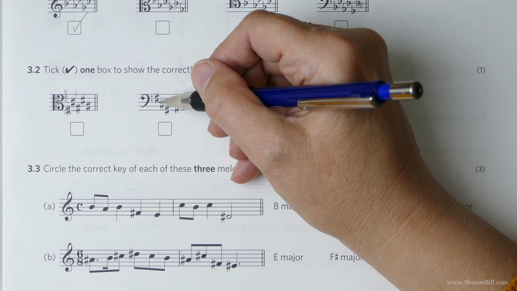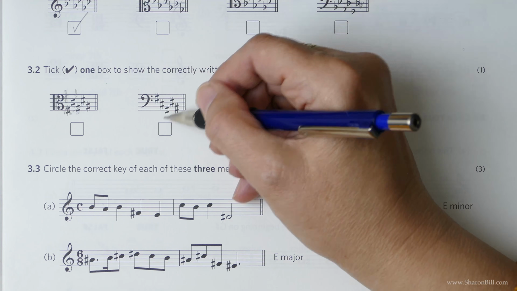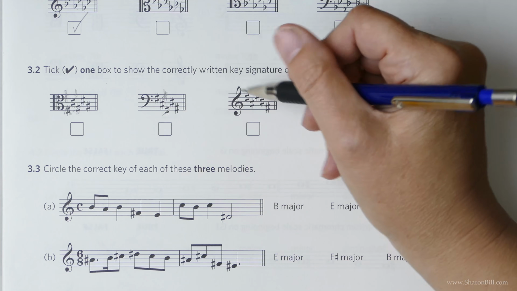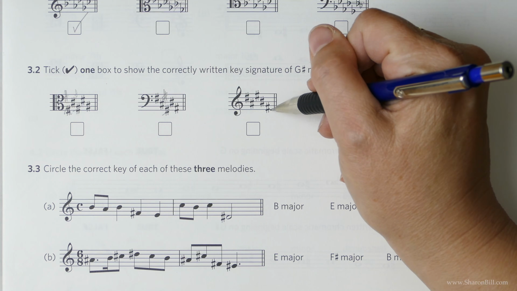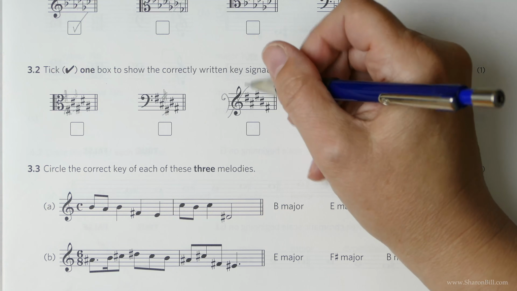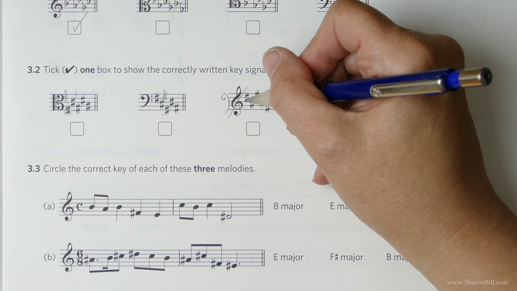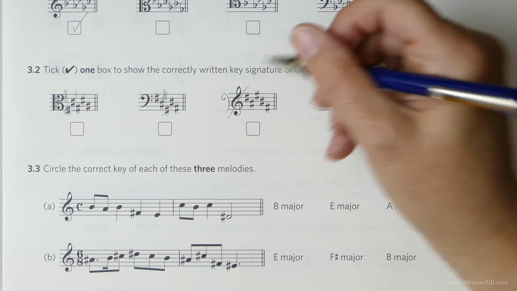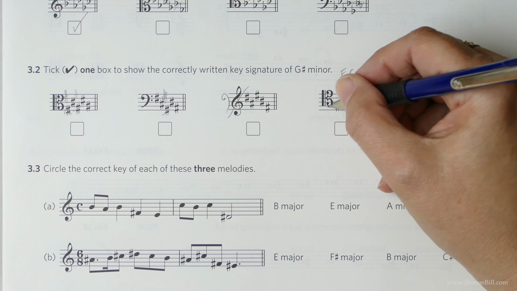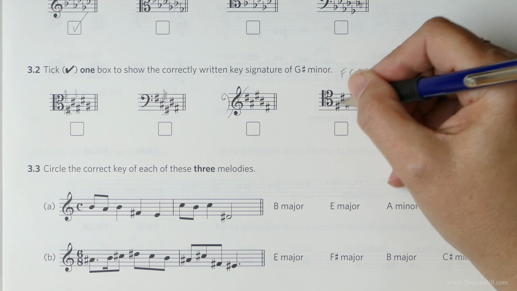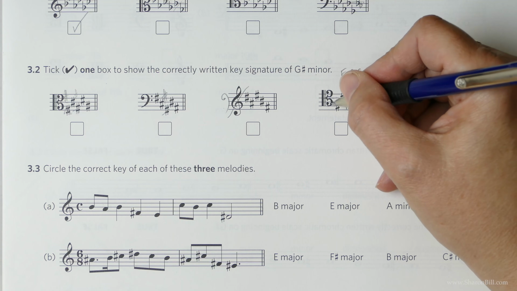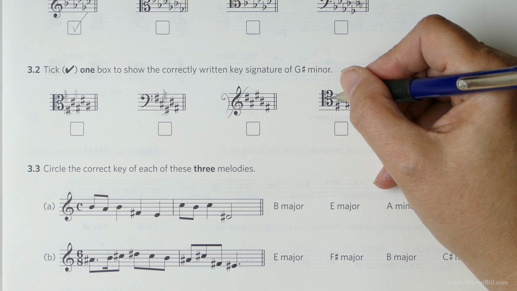Now here, what do we have? F, C, that G sharp should be there. That would be right if it was written in the bass clef. So it's all correctly positioned for the bass clef, all completely wrong for the treble clef. What do we have here? C. Now here, this is the correct one because the F sharp would be lower here because in this clef there is no position on the stave.